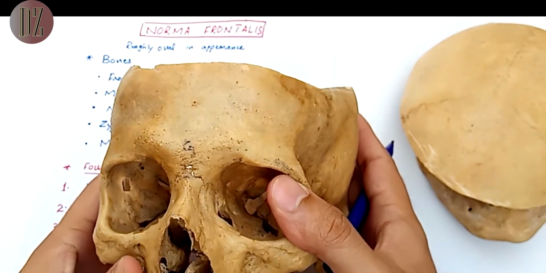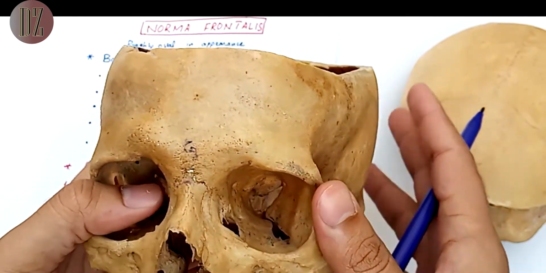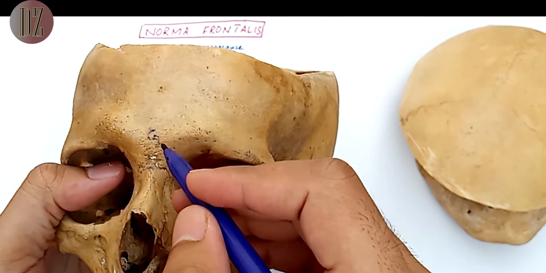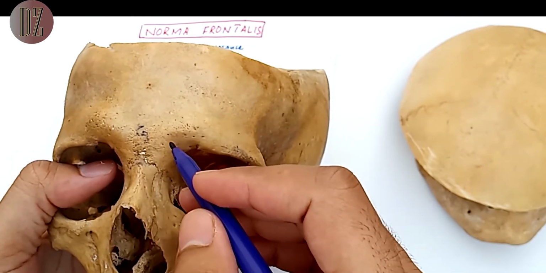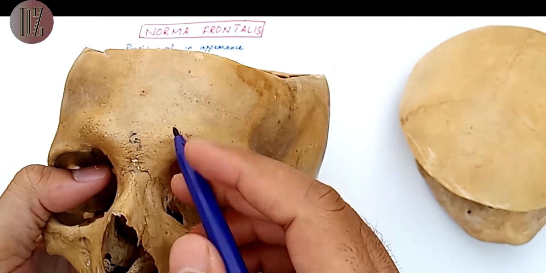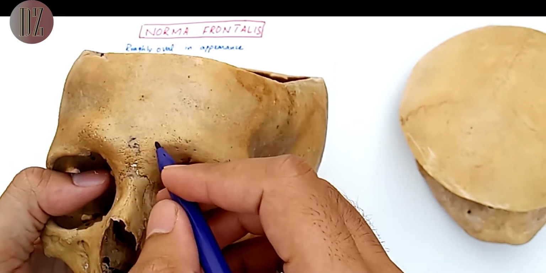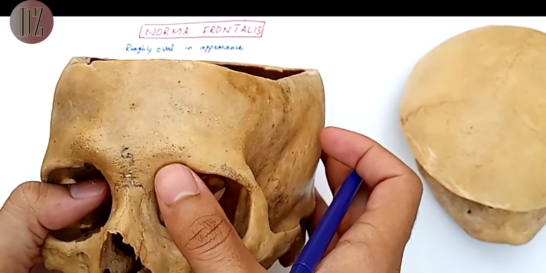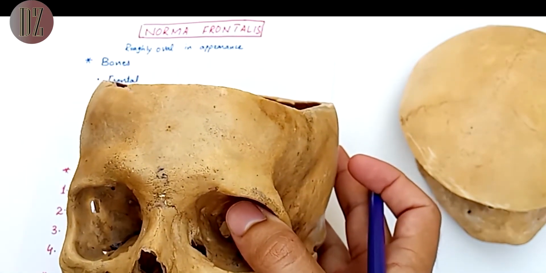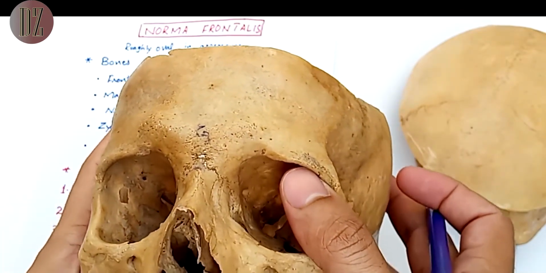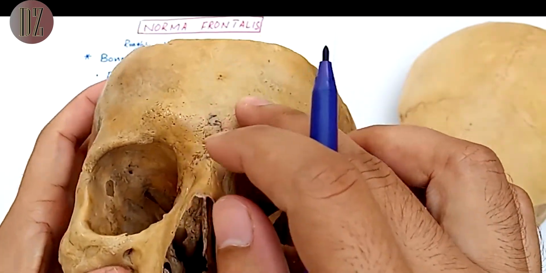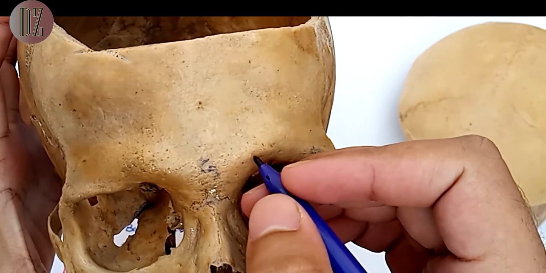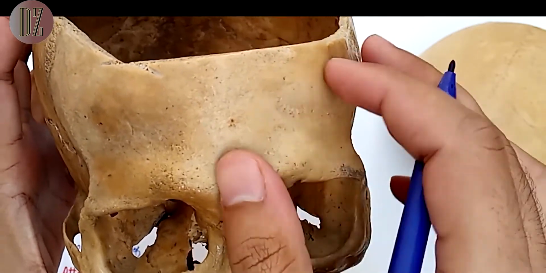In the frontal region, we will see 4 things. First of all, this is the superciliary arch. This is a rounded and curved elevation above the medial side of the orbit. This elevation is better marked in females and children than in males.